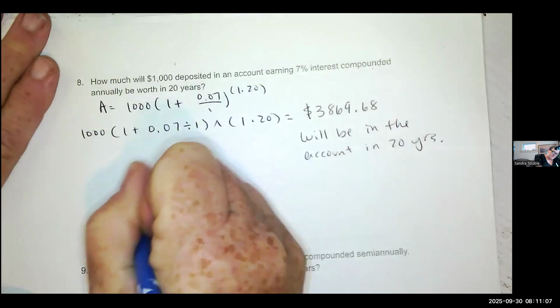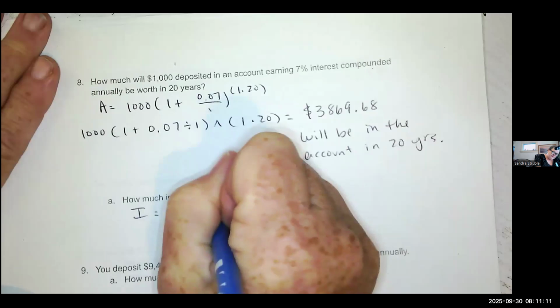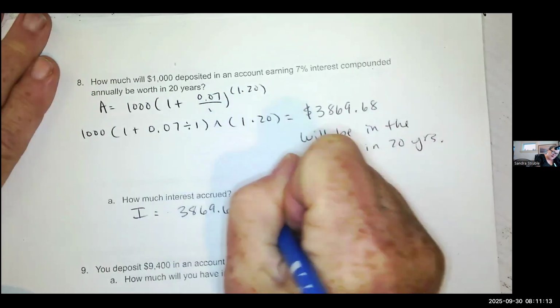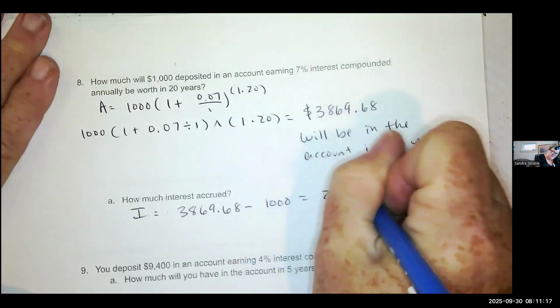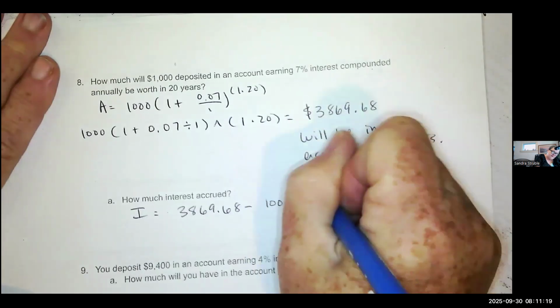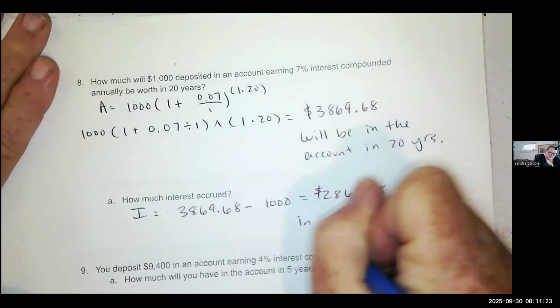The interest is the ending amount minus the initial investment, and that's the interest accrued.